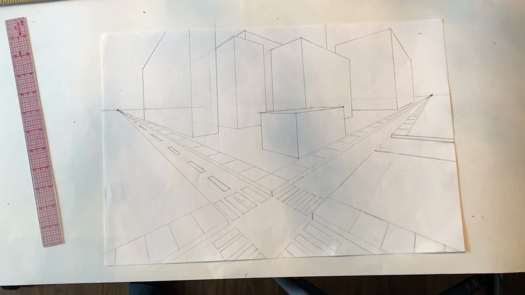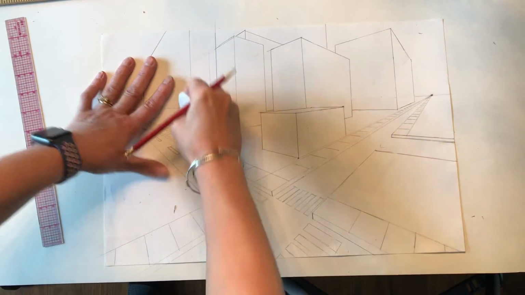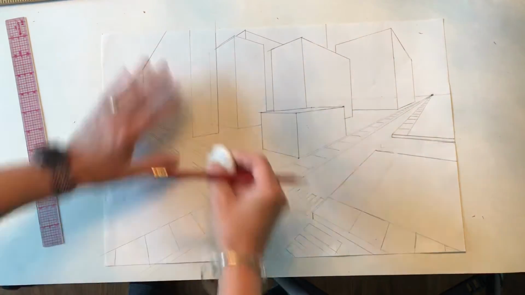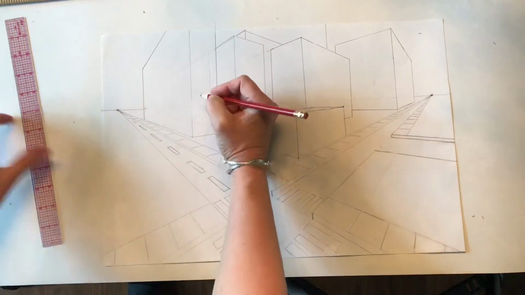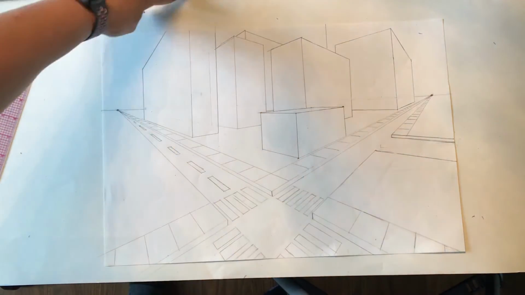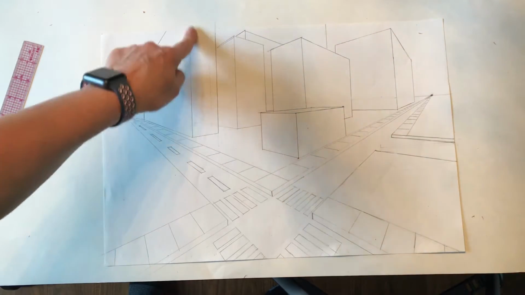As you can see, I've added a bunch of buildings. What I want to share with you is how to do buildings that end above your paper. So even if you're building, you might need a scrap piece of paper for this. You can still add buildings up above, because you'll see, notice this one goes way up above my paper here, where it goes off my paper.